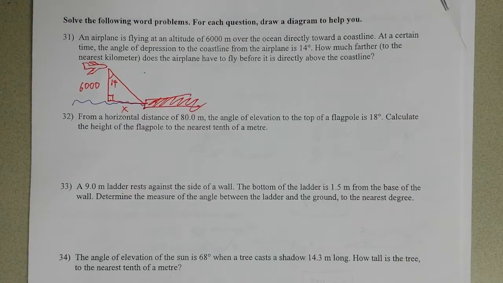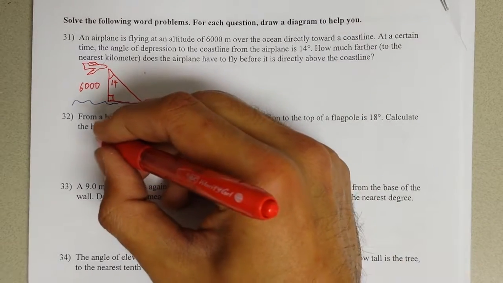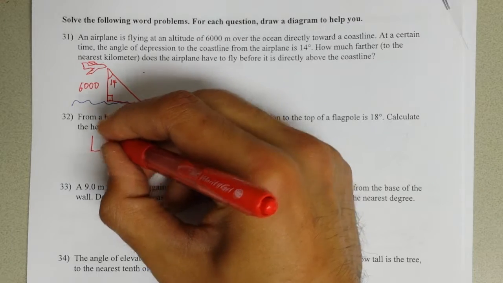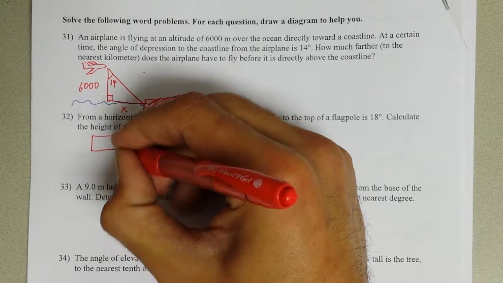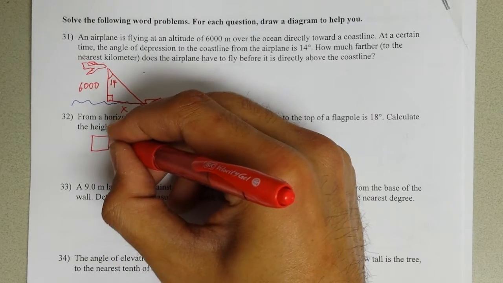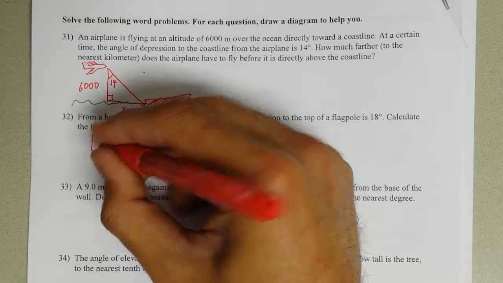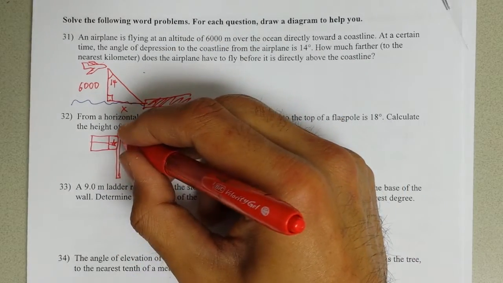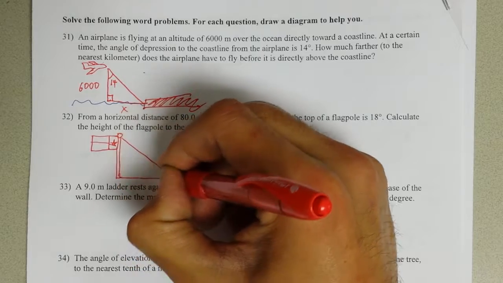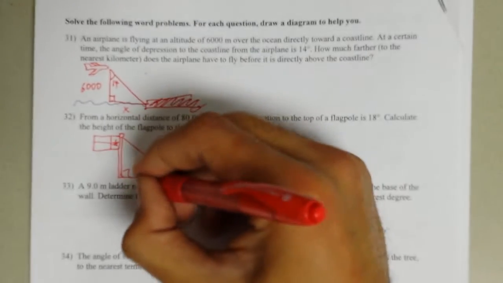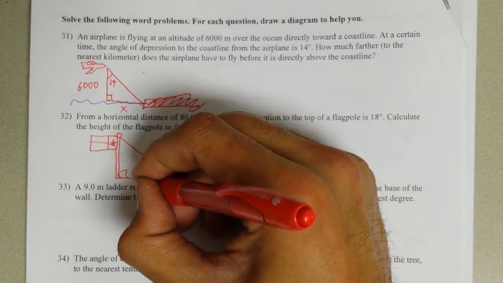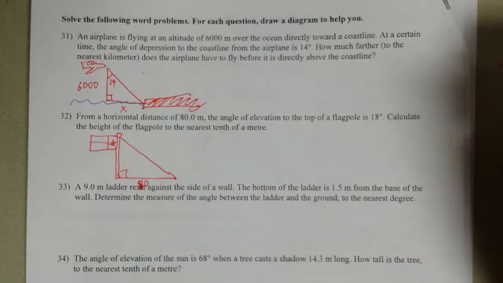So that's your picture. I'm going to do the next picture also. So you have a flagpole on this one. We know that you have a right angle over here, and this distance is 80.